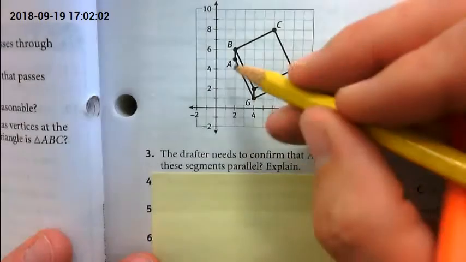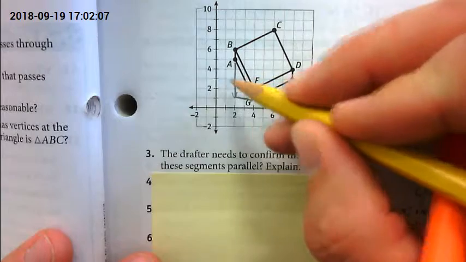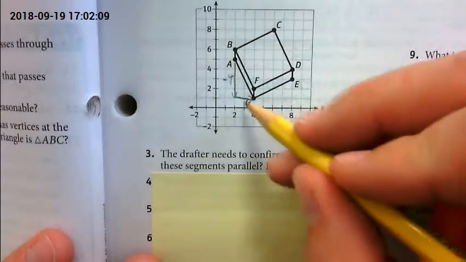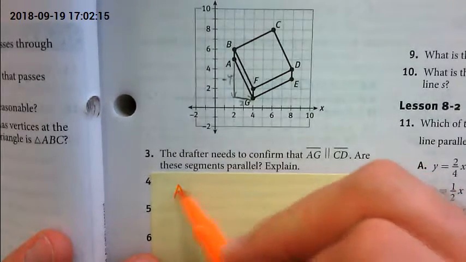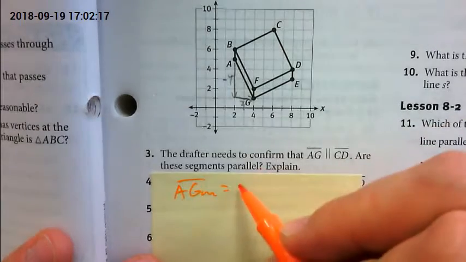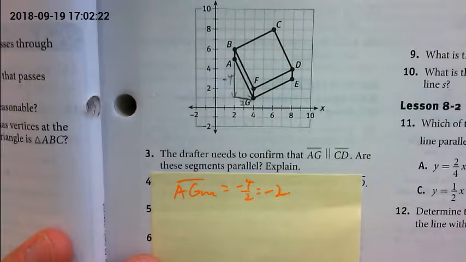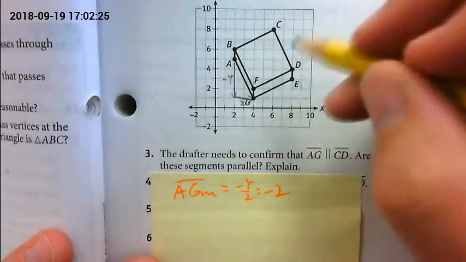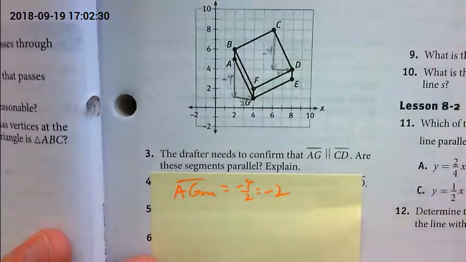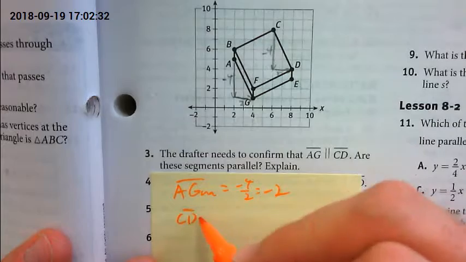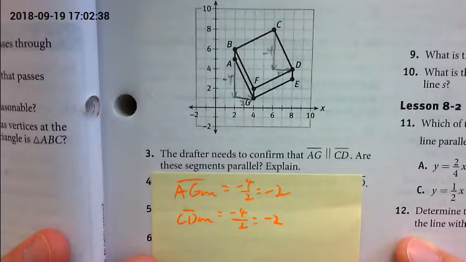Again, you can just use the graph and see, hey, we're going down and over. How many units? 1, 2, 3, 4. We went down 4 and over 2. So our slope for AG would be -4/2 or just -2. For CD, again, we're going down and then over, so down 4/2. It's the same slope. CD slope, -4/2 or -2. It's the same slope, therefore they are parallel.